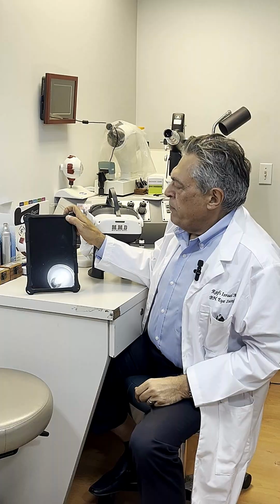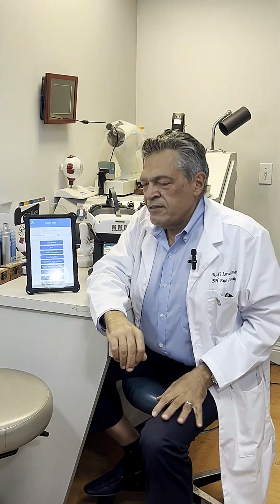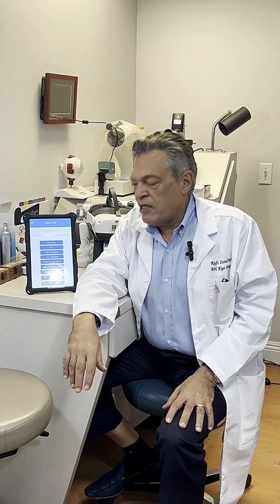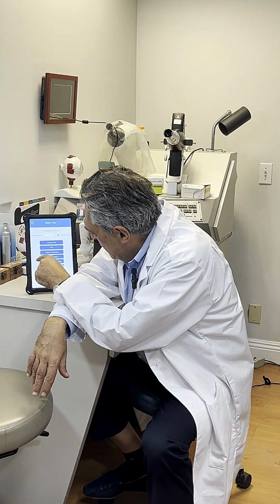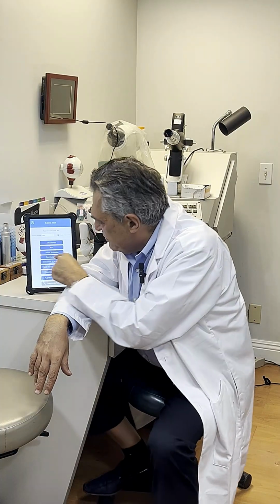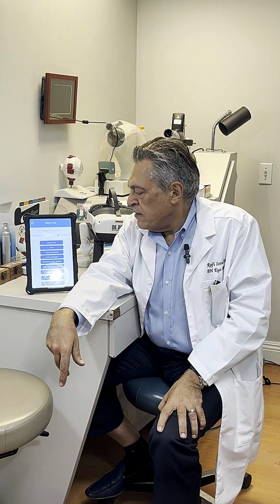For some patients that have any sort of corneal abnormality, such as an old scar or old opacification, I also do the contrast sensitivity test using the device, because I like to know what the contrast sensitivity is on those patients before I place intraocular lenses.